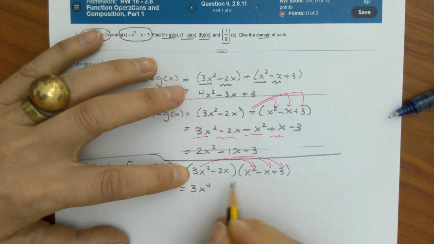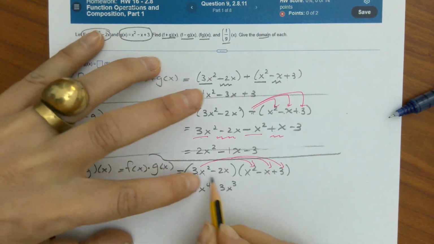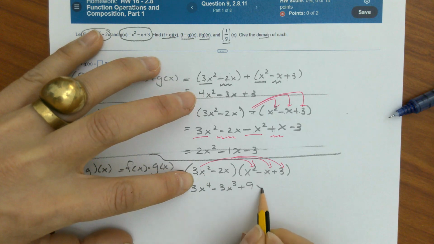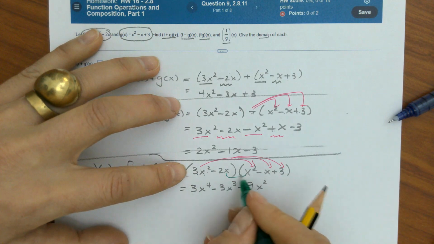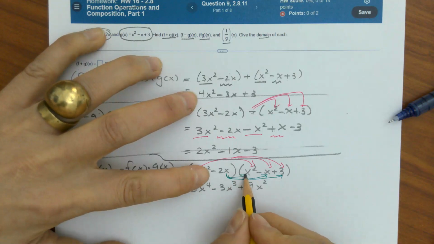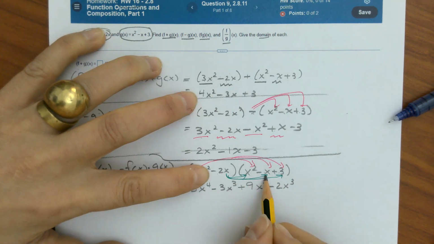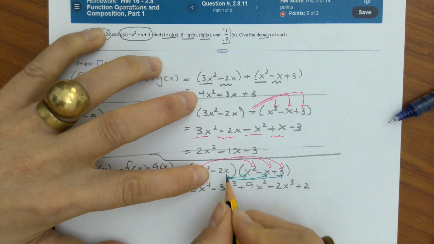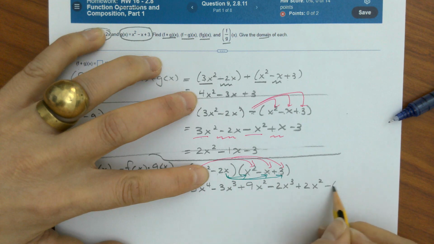This times this is minus 3x. How many x's do I have? I have 2 here and 1 here, so we have 3. This times this, 9x squared. Now I have to do this one times this, this times this, this times this. So minus 2x times this, that's minus 2, and I have 2 x's here and 1 x here, so I have 3 x's. Minus 2 times minus 1 is plus 2, I have an x and an x, so I have x squared. Minus 2 times 3, that's minus 6, and I just have 1 x.